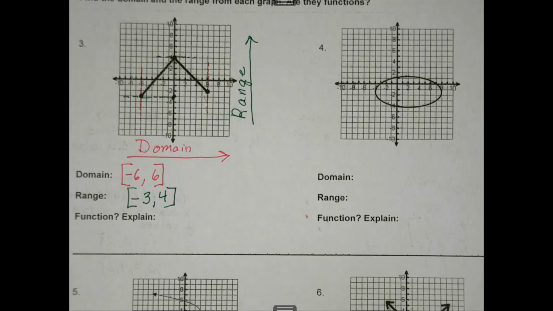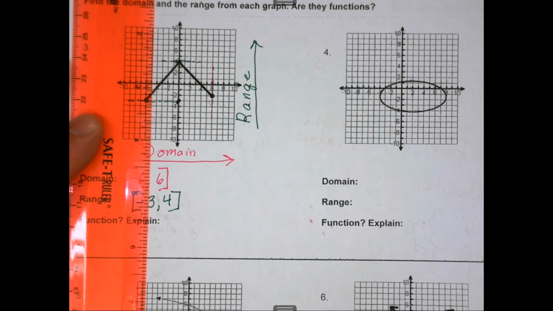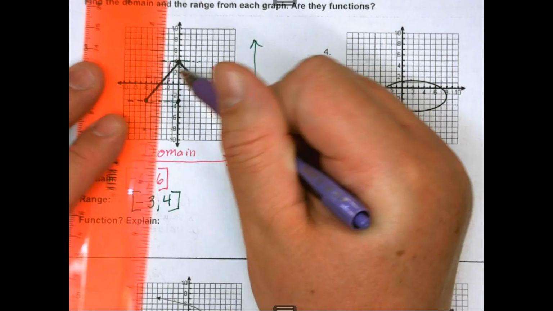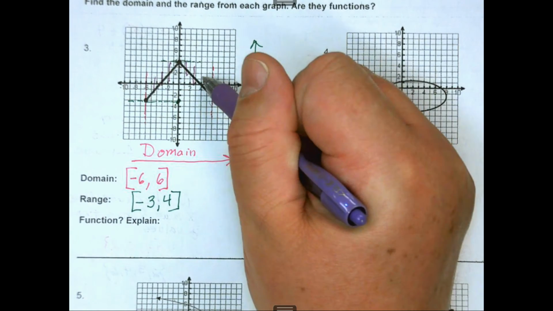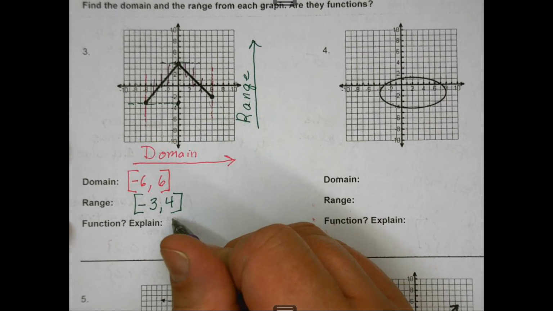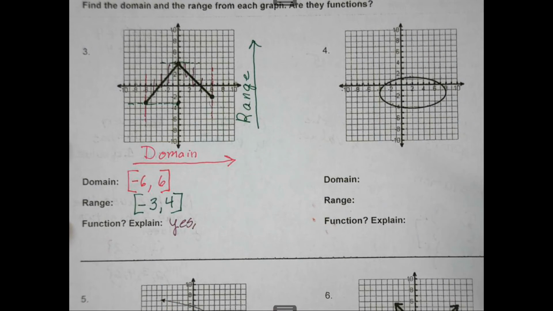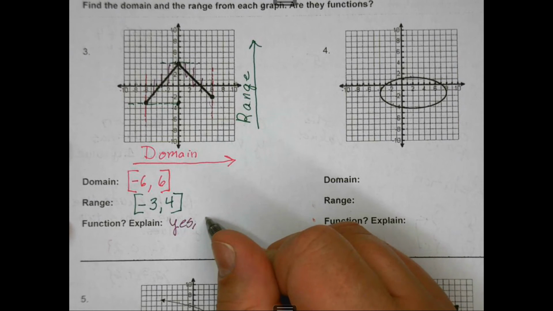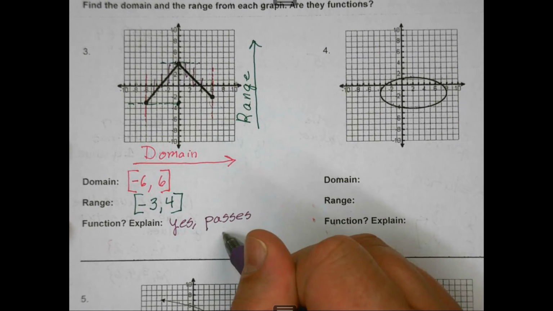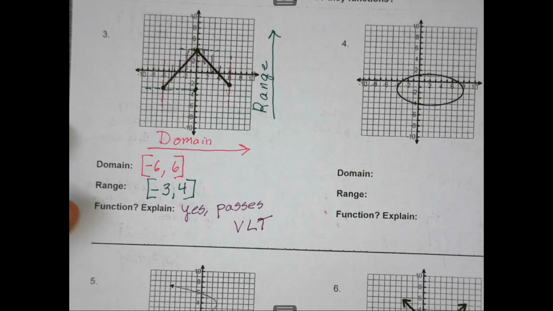And then to tell whether it's a function or not, I'm going to do my vertical line test. Notice that it only crosses at one point. So yes, this is a function because it passes the vertical line test. Yes, you can abbreviate.